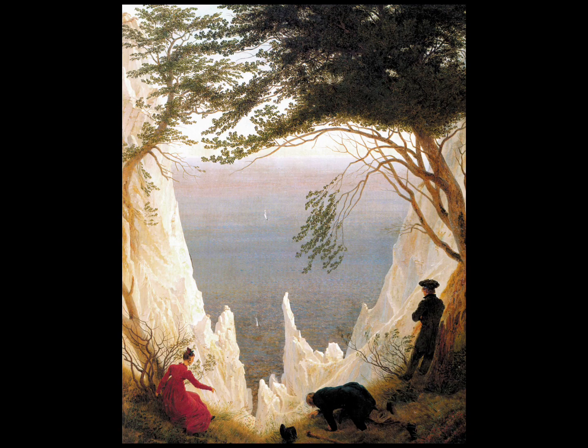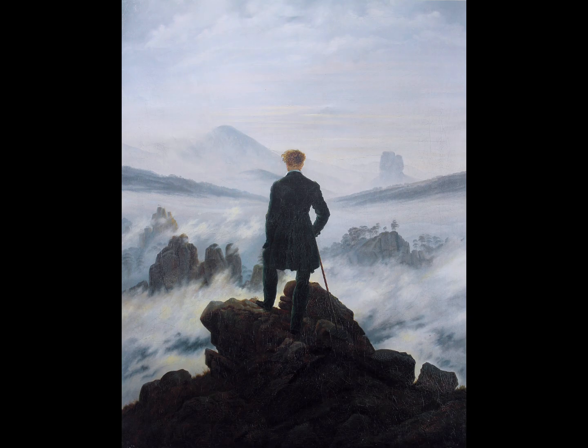Okay, so Romanticism is a movement in the early-ish 19th century, and it's all about woman, man versus nature. Nature wins, which you're not necessarily seeing with this. This is Chalk Cliffs of Rügen, and this is by a very famous artist from Germany, current-day Germany, Caspar David Friedrich. And the next image is one of the most well-known images in all of art history, The Wanderer Above the Sea Fog.